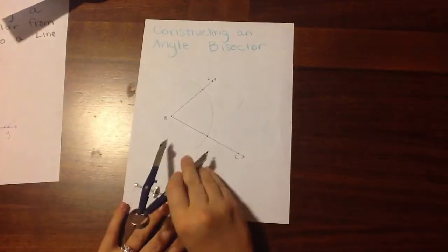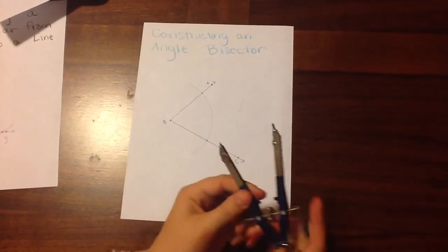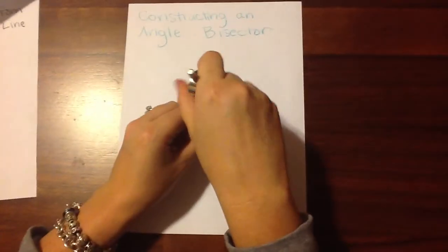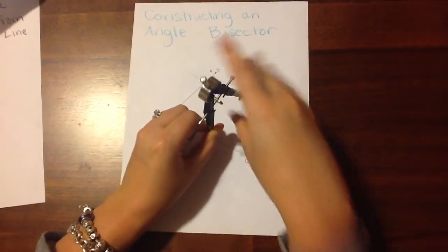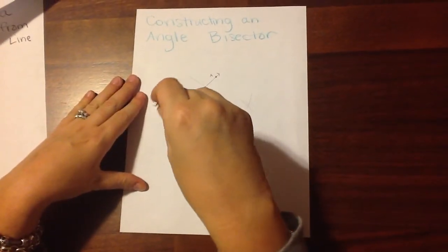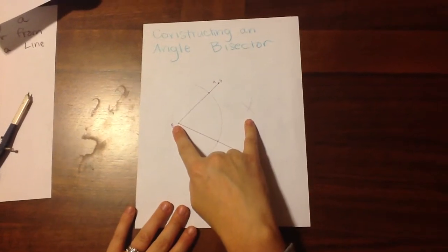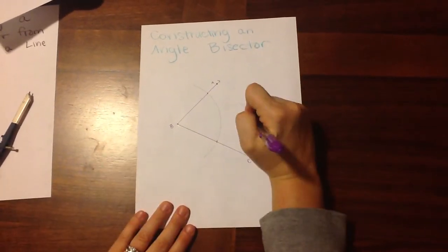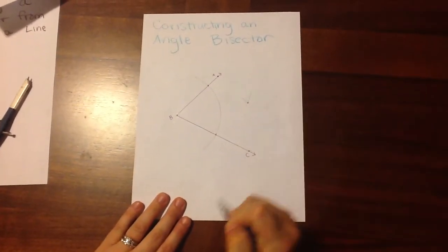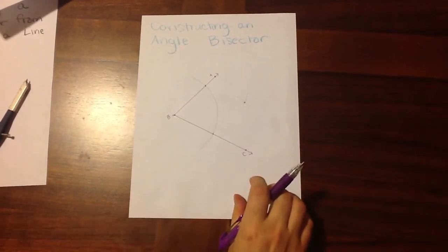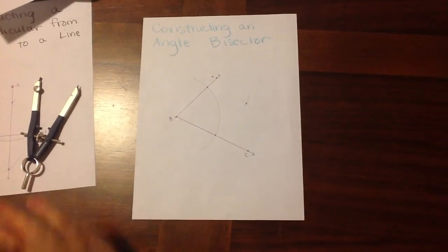So see how I have my 2 sweeps? Same thing, I'm going to go pointed tip to the other place, and I'm going to sweep here, here. The 2 sweeps meet. I'm going to draw a point where they intersect, and I'm going to connect them straight through.